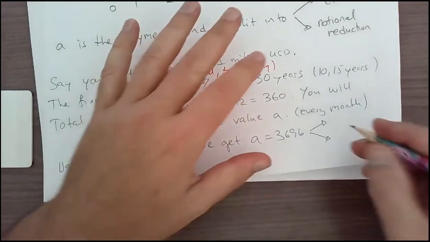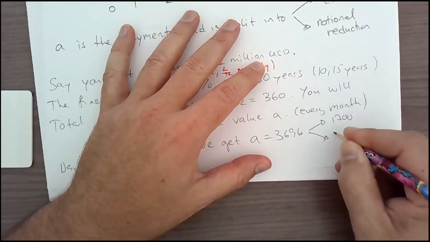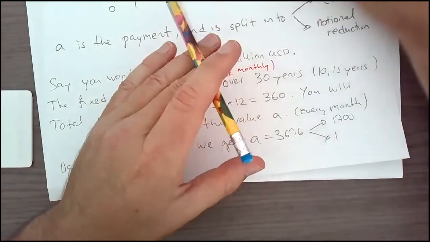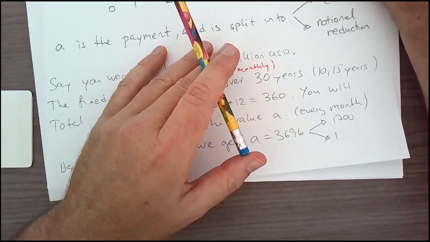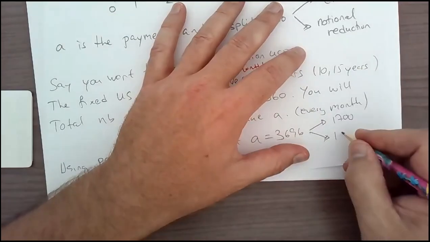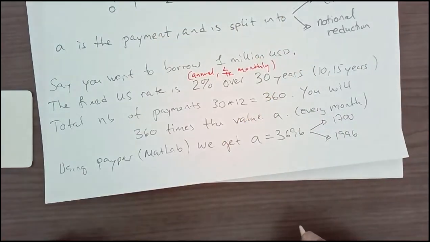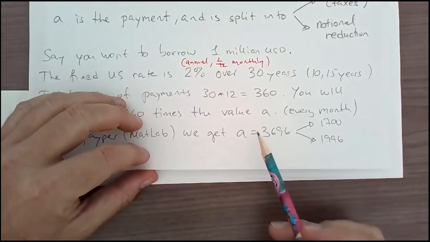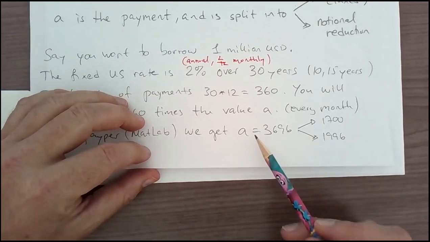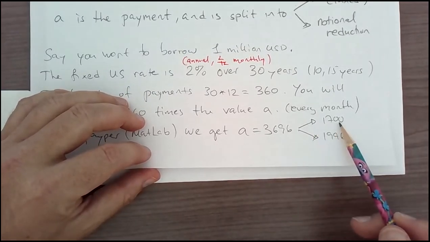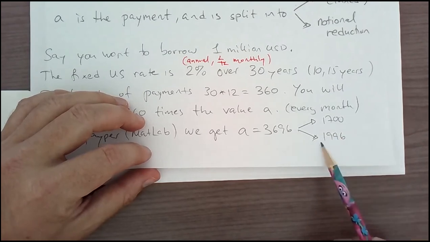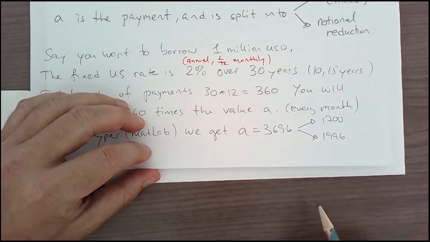So we had 1,700 here. And we had 9... Forget now, my memory is not what it should be. Let me look this up again. It was 1996. So the first payment is split into 1,700 in interest rate payments and 1996 in notional reduction, right?